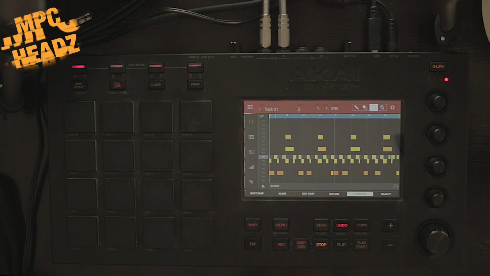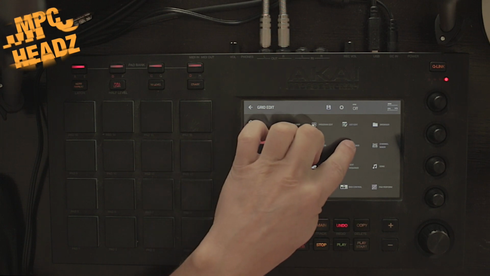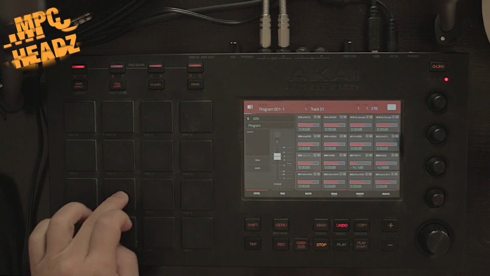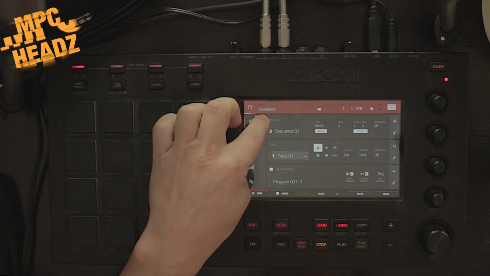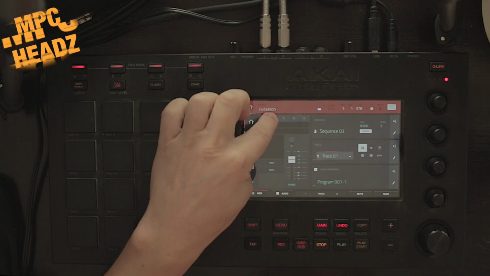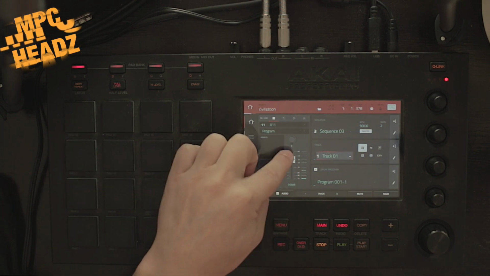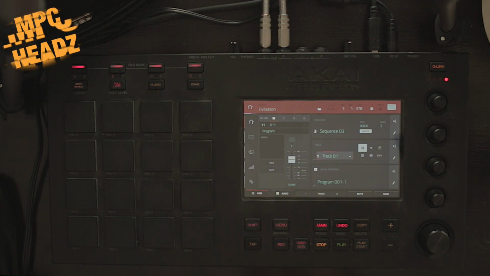You don't need to do that on the MPC. Each pad contains its own channel strip. You can go straight to the menu and you'll have the option right there for pad mixer. Now each pad has its own channel strip right there. You can even go here to the main, and if you select pad, you'll see each pad with its own channel strip. You can even insert effects to each pad right there straight from the main window.